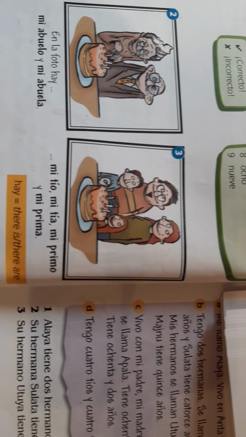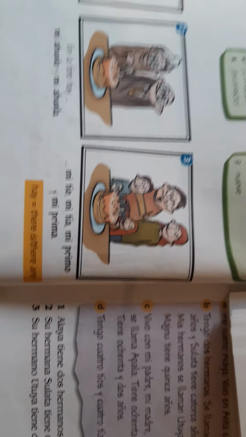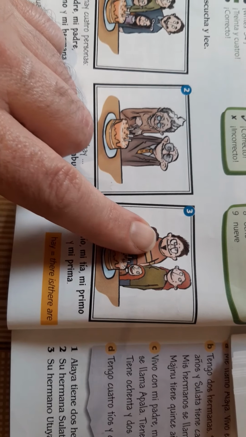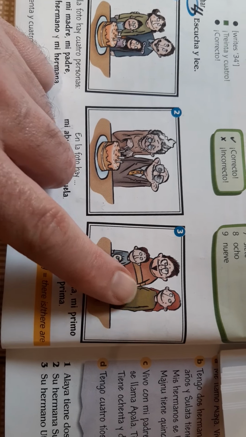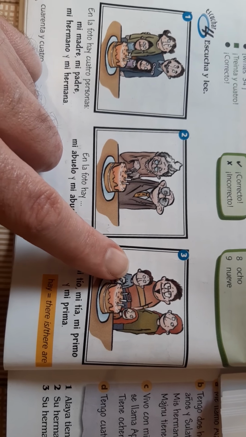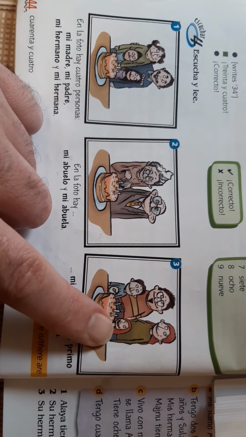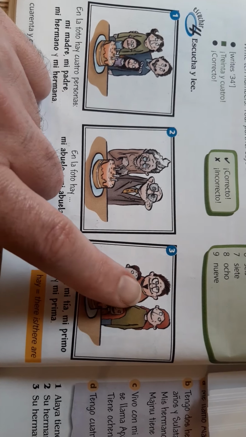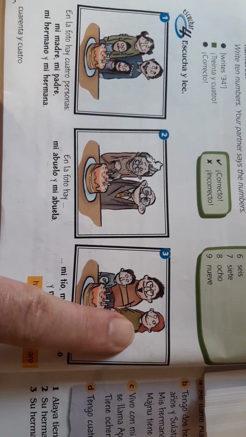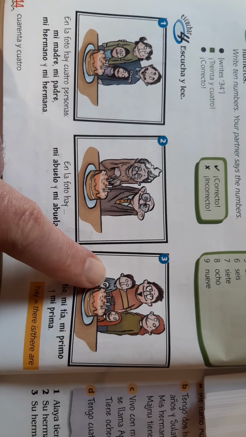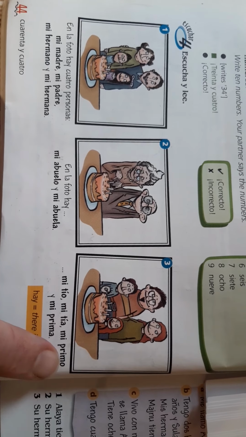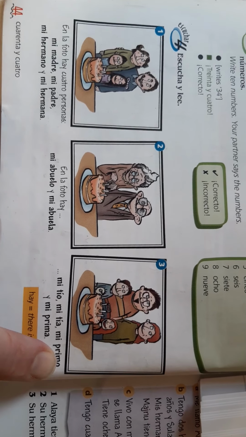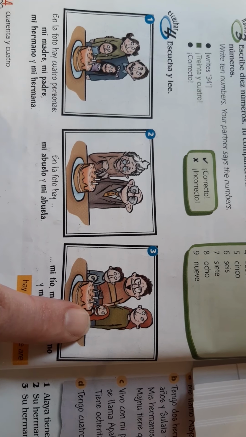Finally, girls, let's look at this last photo. Okay, let's say it together. Mi tío, mi tía, mi primo, y mi prima. So if he is your uncle, she is, that's right, your auntie. So what's he then? That's right, your cousin, mi primo. And notice it's a male cousin and a female cousin, prima.